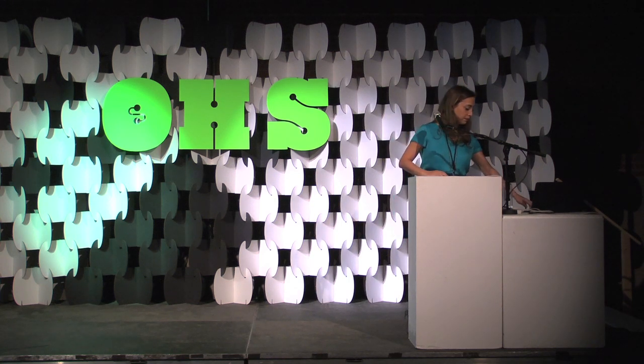So today I'd like to talk about something that I've been excited about for a long time, but I've only started thinking about more and more recently, which is how to apply open hardware to education and how open hardware can make a difference in education.